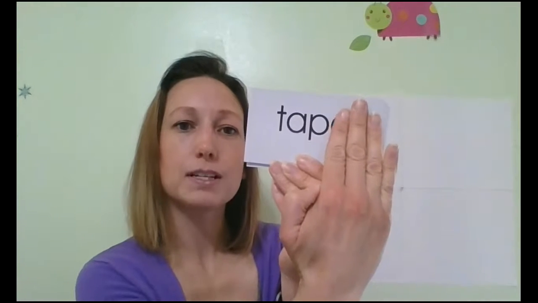Tape. If I take the E off, it says tap. Put the E on, now it says tape.